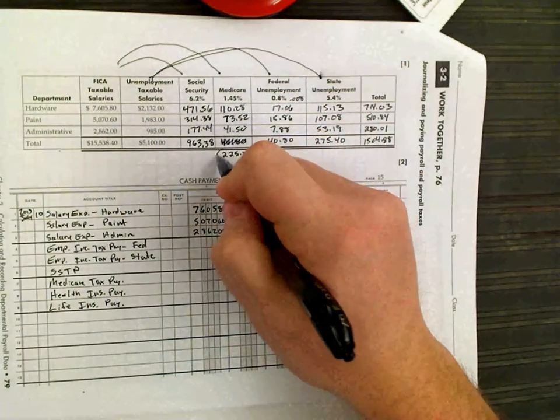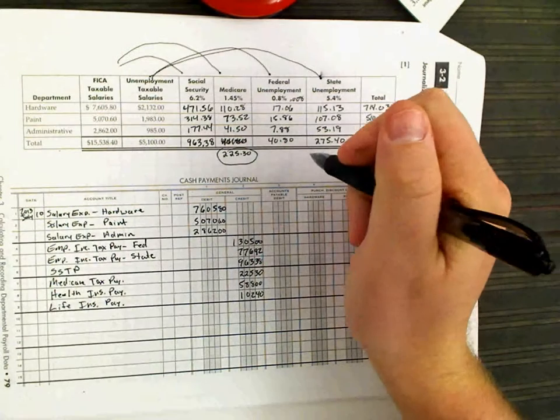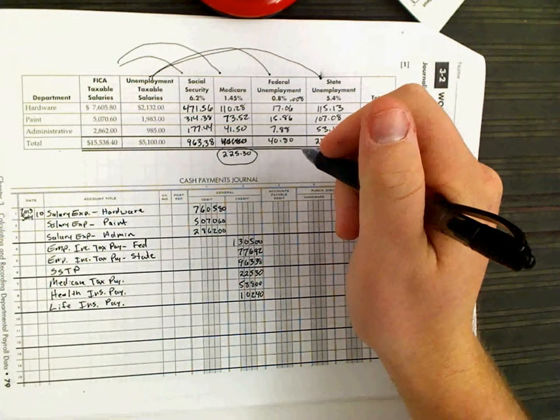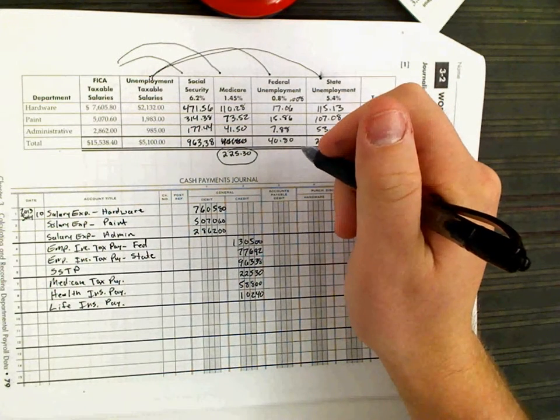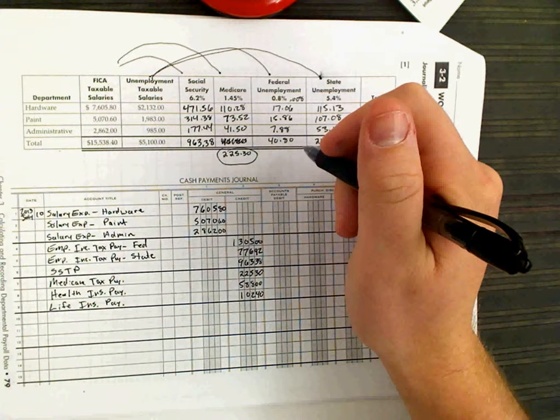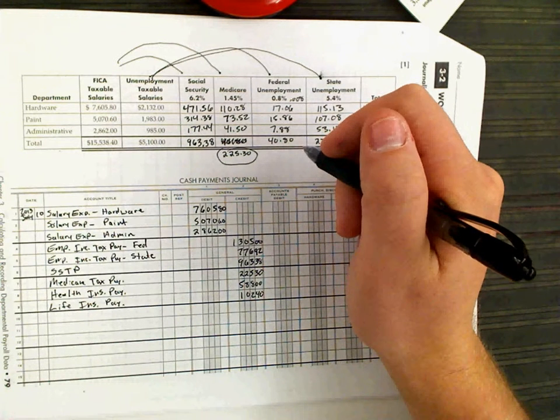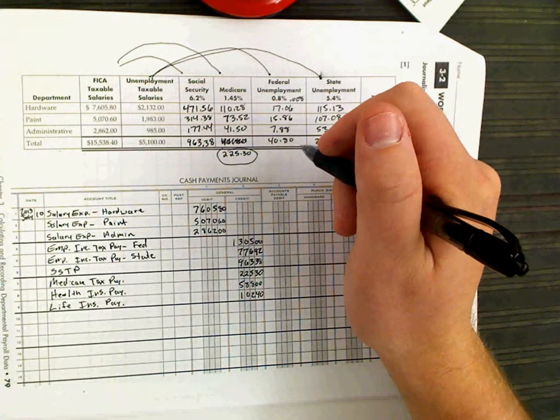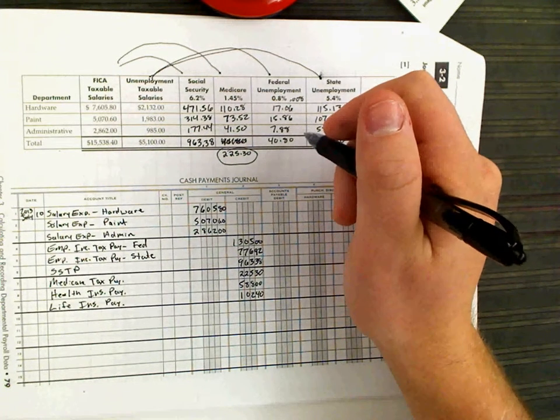I thought you got it from here. Well, it should be the same, unless they rounded. Yeah, yours is right. I see what you're saying.